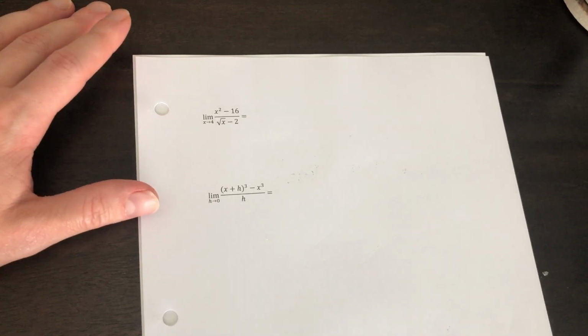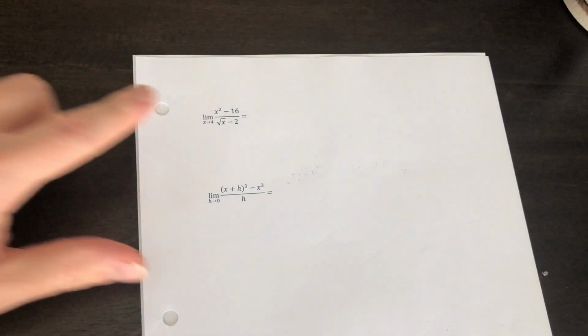Okay. Now on to the back page. Okay, so top question is going to be something that we call a conjugate question. Okay, so you will have conjugate questions in calculus. A lot of times if they give you a limit question, it will look like this.